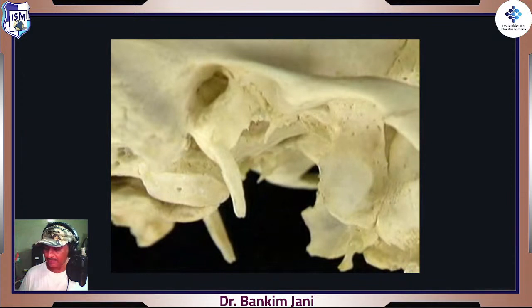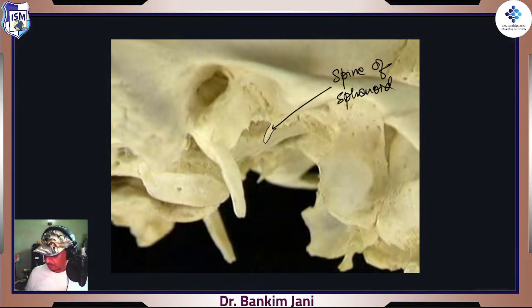Sometimes, in a real specimen, things are seen very fine, and just for that purpose, this one is put. See how nicely the spine of sphenoid is seen in this. That's the spine of sphenoid. I'll remove what I drew, for better visual appearance.